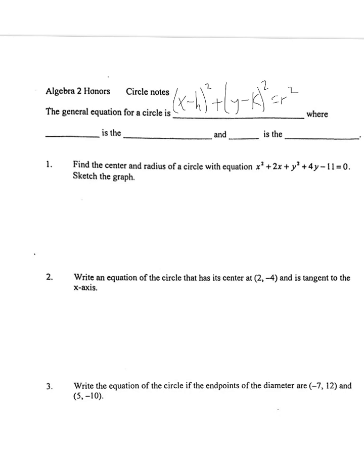And as with any equation or formula, we have to talk about what the letters stand for. Remember, in this equation, h and k is the center of the circle. Notice both signs flip, just like in the ellipse. This equation really resembles the ellipse equation, and I'll talk about the relationship between the two in just a second. R in this equation is the radius.